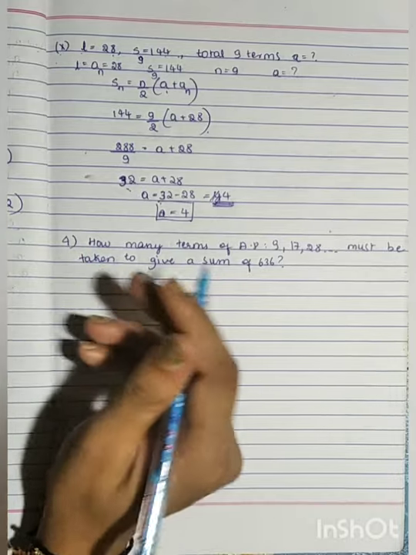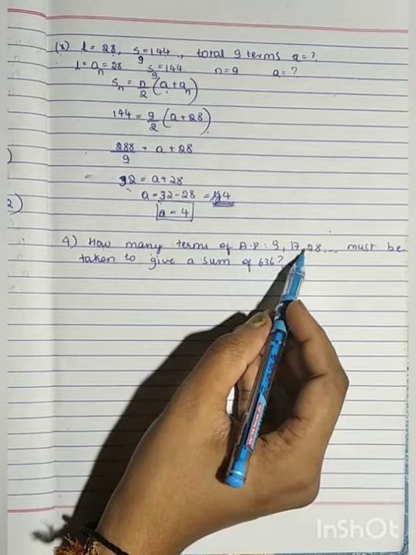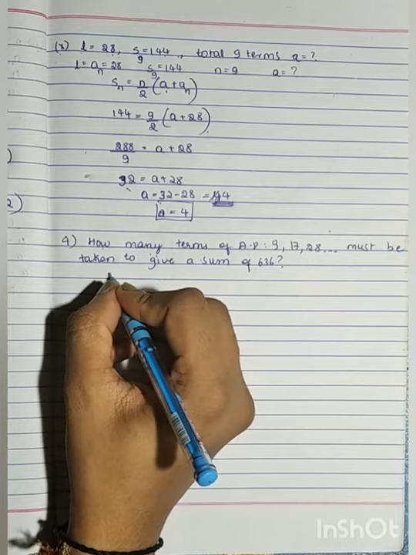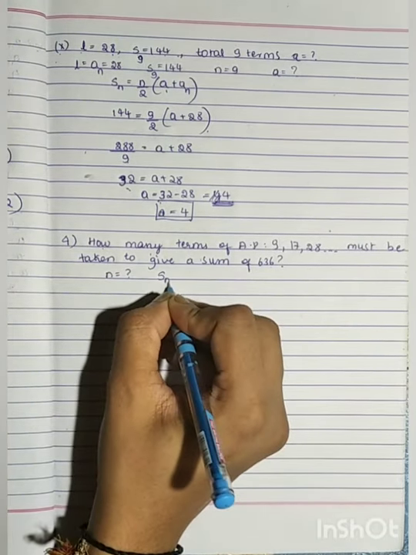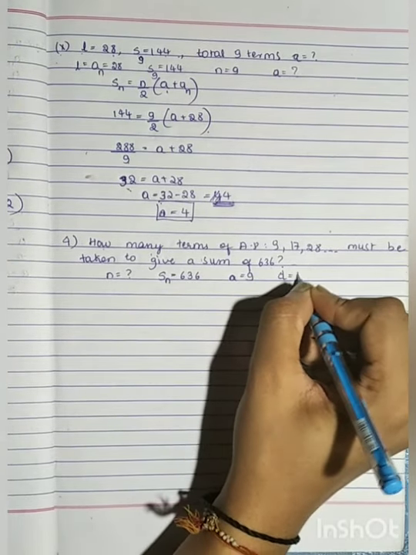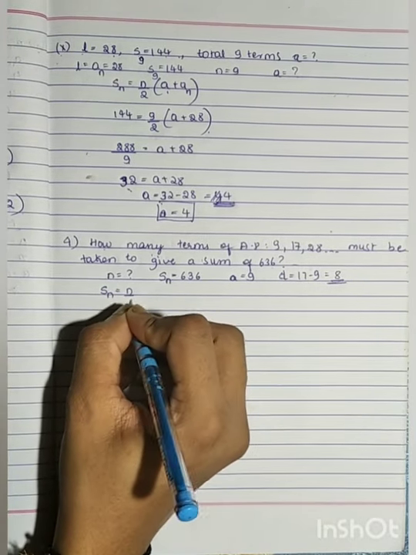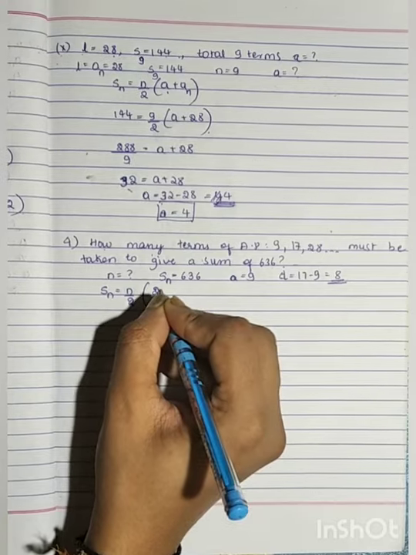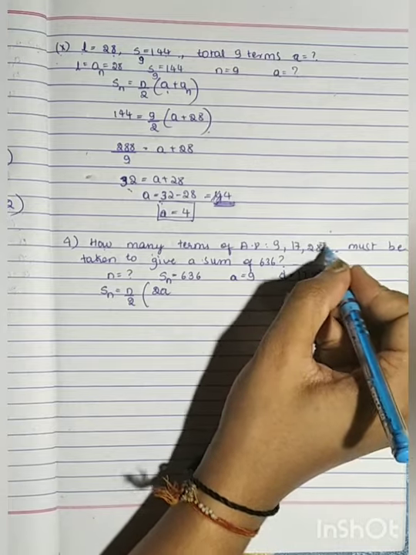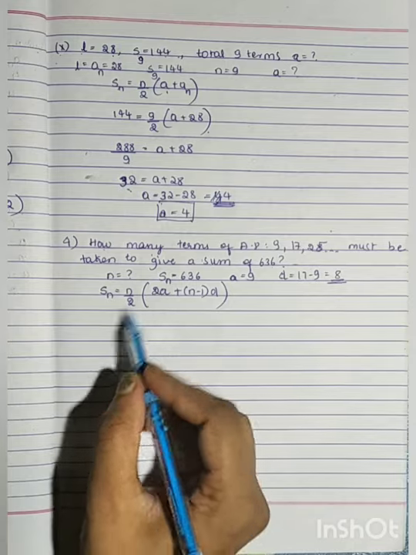Now let us find the fourth question's solution. The fourth question here reads as, how many terms of the AP 9, 17, 25 must be taken to give a sum of 636? So here n is not given. Sn is equal to 636. a here is equal to 9 and d here is equal to 17 minus 9, which is equal to 8. Sn is equal to n upon 2, 2a plus n minus 1 into d. So we have to find n.